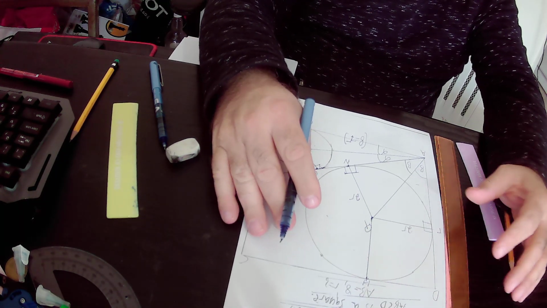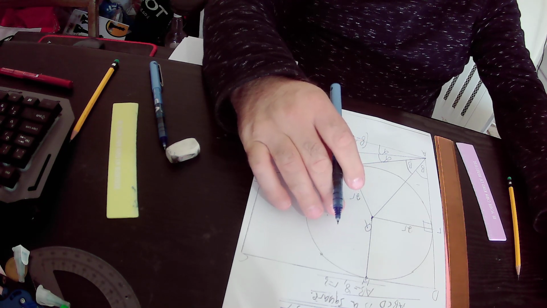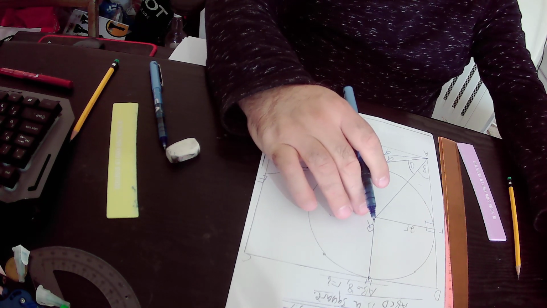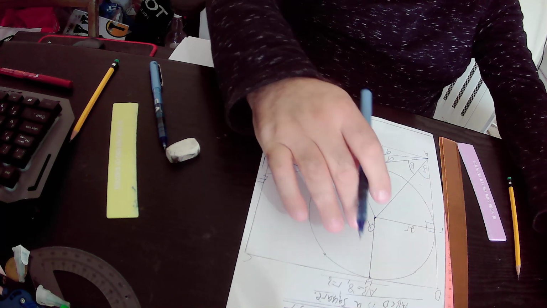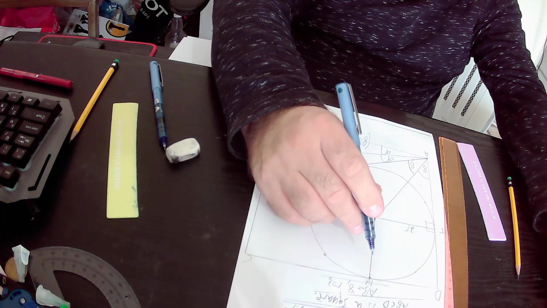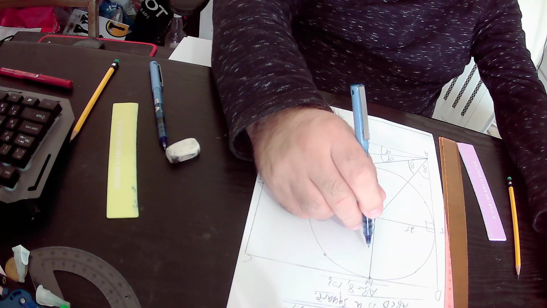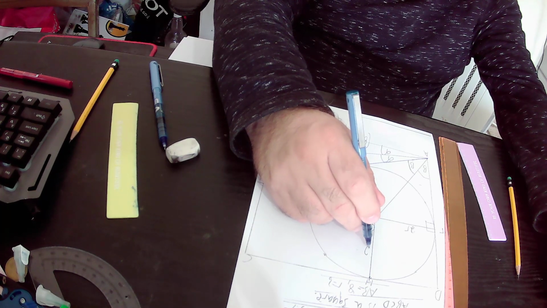Actually, line segment QH is the radius of this big circle, because it starts from the center of the circle, point Q, and ends at point H, a point on the circle itself. Therefore QH is the radius of this big circle, that is to say it equals 2r.